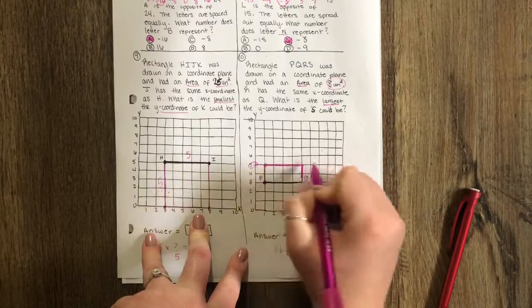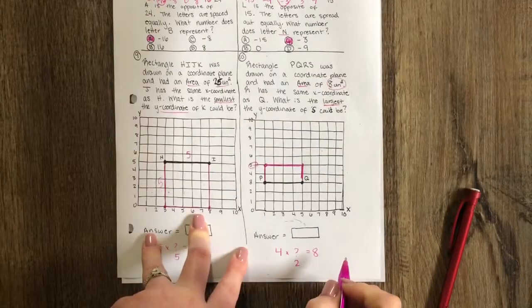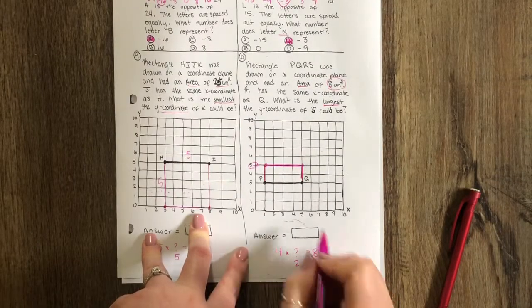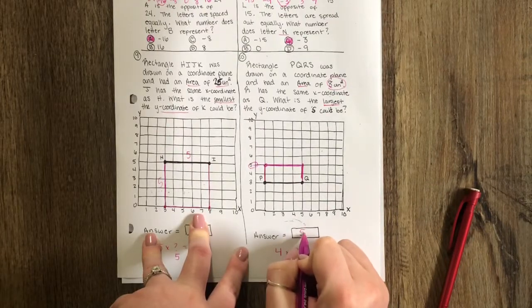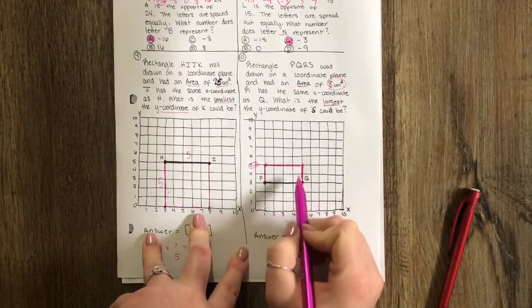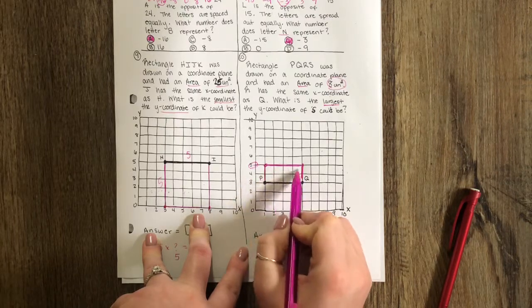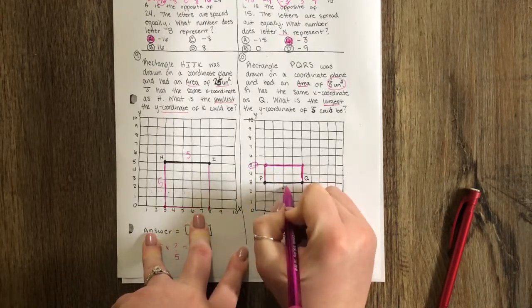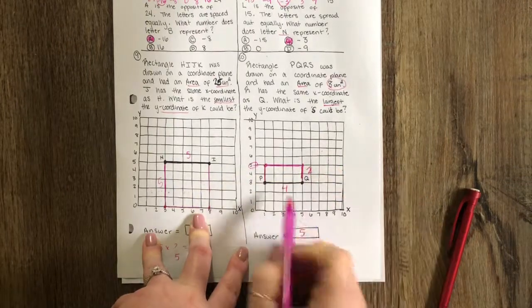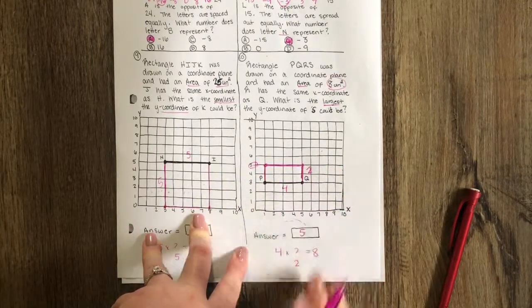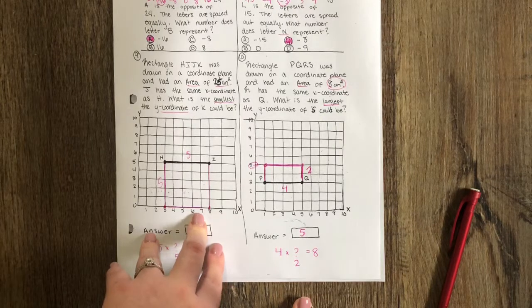So our points would be here and here. That means our largest y-coordinate would have to be 5. If we counted the area, we would go 1, 2, 3, 4, 5, 6, 7, 8, which is correct because 4 times 2, which I got by counting 4 here and 2 here, is 8.